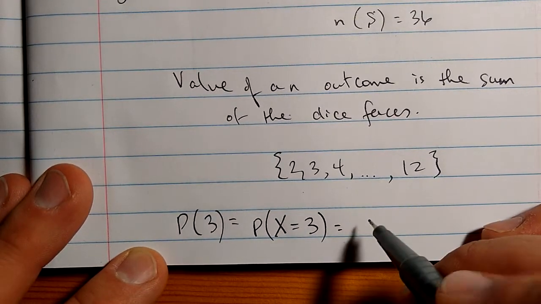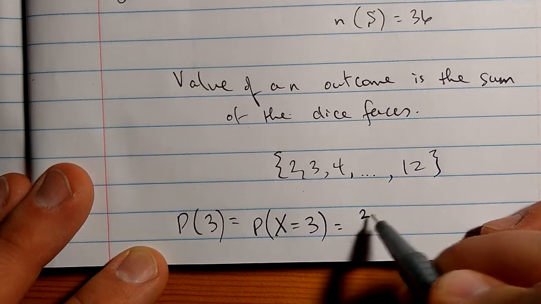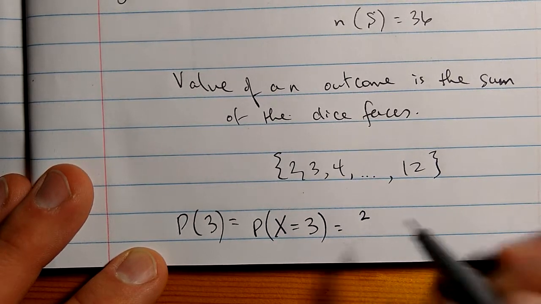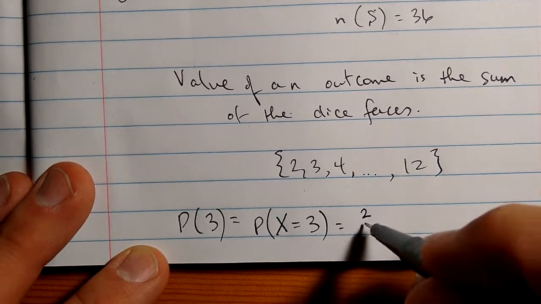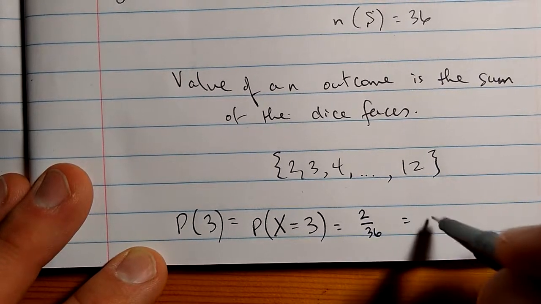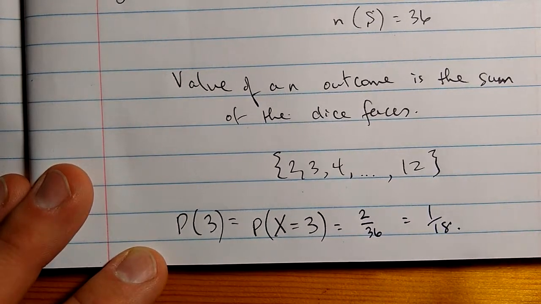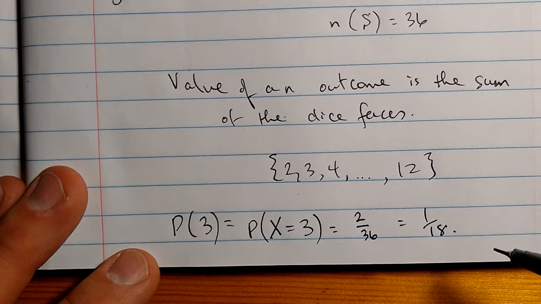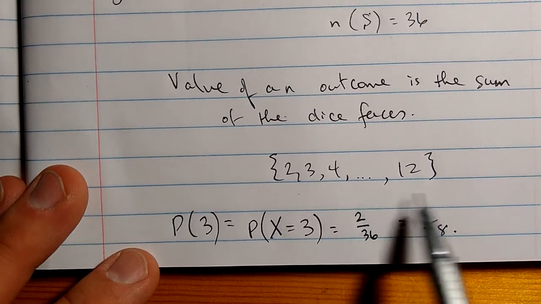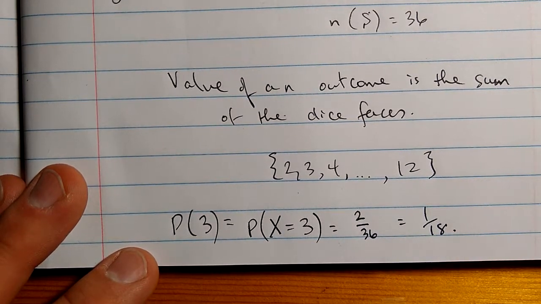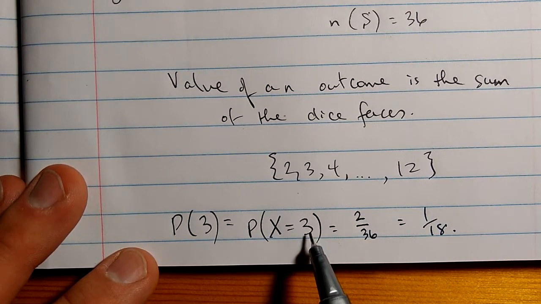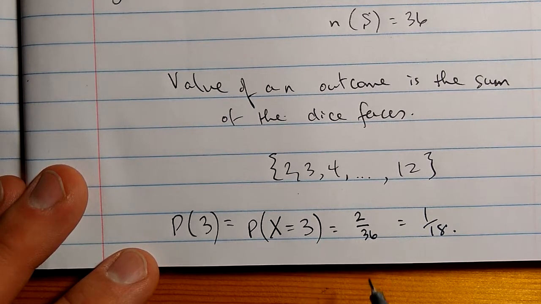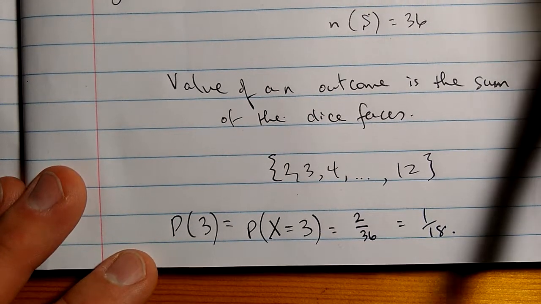So we would count how many outcomes will do that. 2 outcomes give a value of 3. If you get 1, 2, or 2, 1, out of 36 outcomes total, that's 1 in 18. Now, we already know how to do this. We've done this before, but this is a new way of describing it. So the value is the sum. These are the different values that are possible. Every outcome results in one of these values, and we can look at the probability of that value or a range of values occurring.